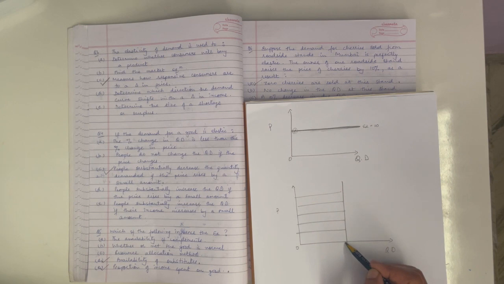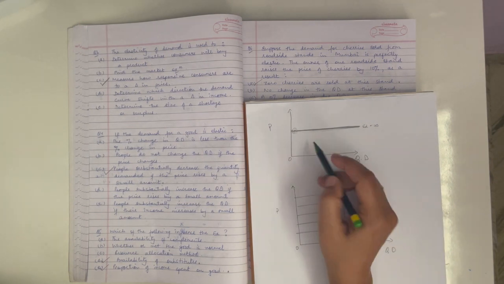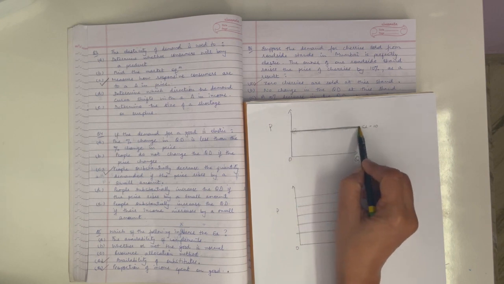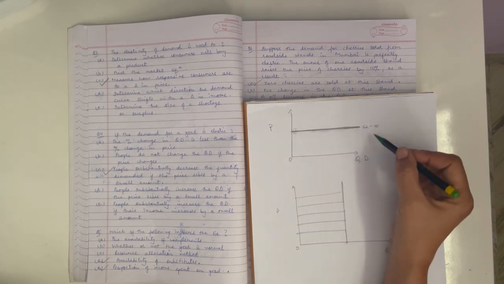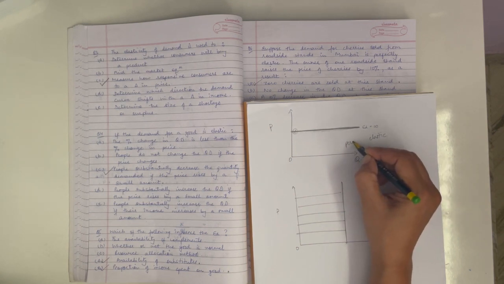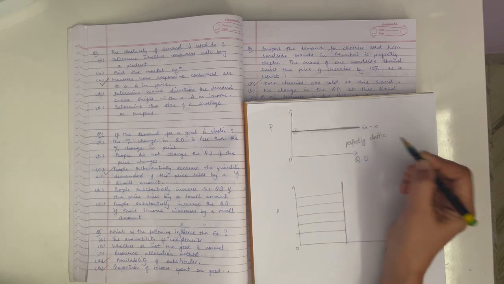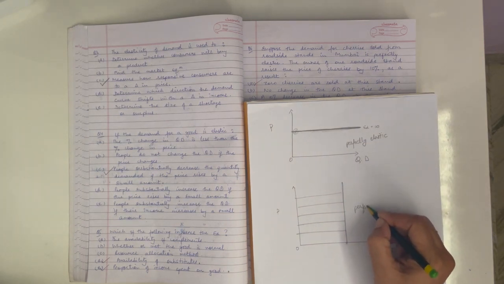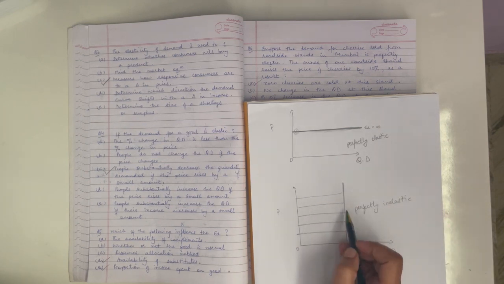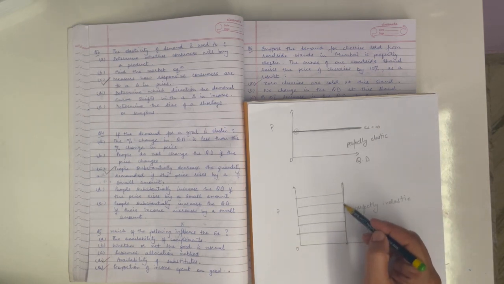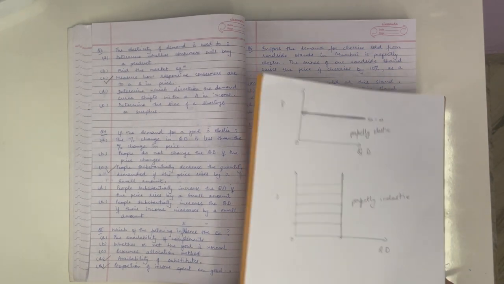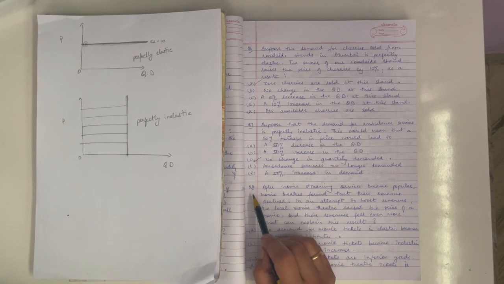So perfectly inelastic means it's vertical. Perfectly elastic basically means it's horizontal. It's parallel to the x-axis when it's perfectly elastic, right? When it's perfectly inelastic, it is parallel to your y-axis, so it's vertical. Okay, all right. Okay, question number 8.